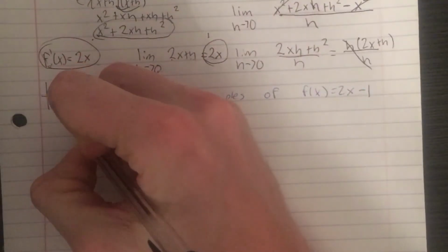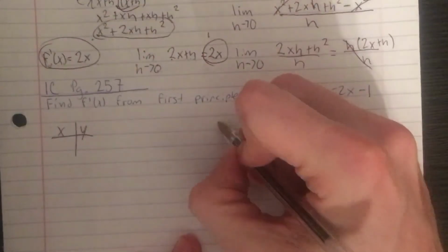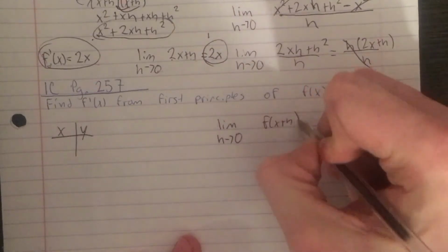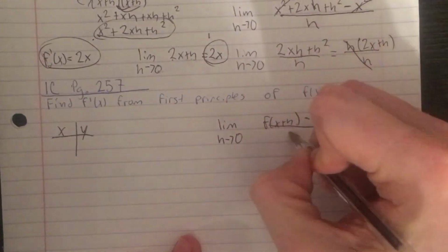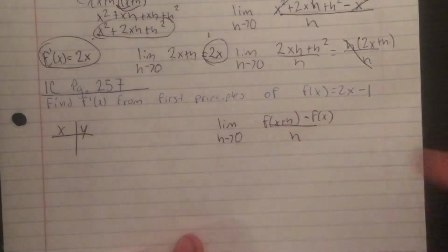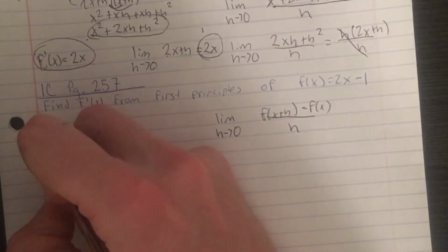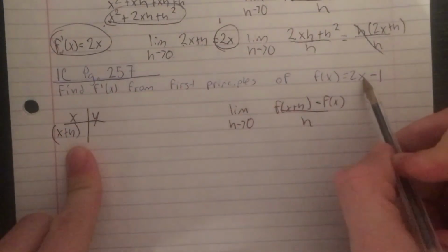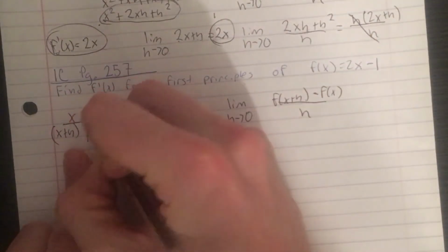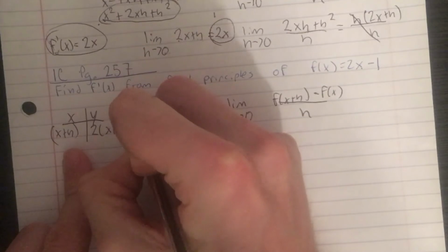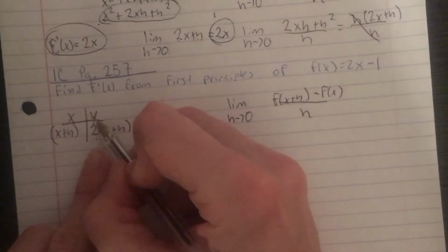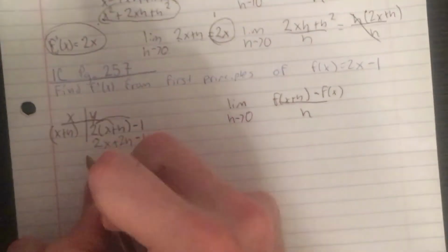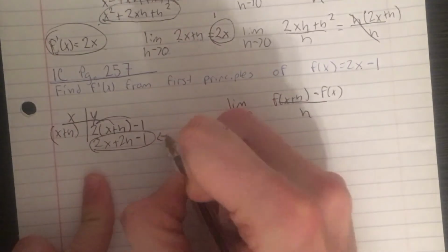So let's see here. I'm going to write out the limit definition. The limit as h approaches 0 of f of x plus h minus f of x, over h. Again, that's just our slope definition. I need to figure out what f of x plus h is. If I substitute this into 2 times x minus 1, that's going to be 2 times x plus h, minus 1. If I distribute here, that's going to be 2x plus 2h minus 1. So this is what f of x plus h is.